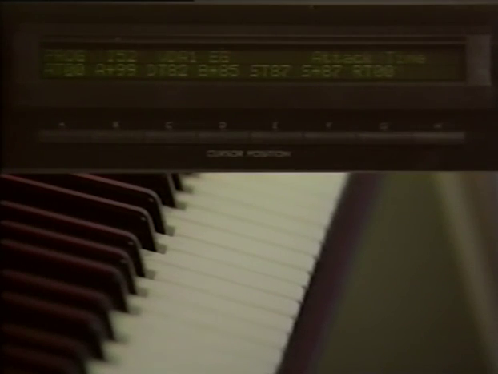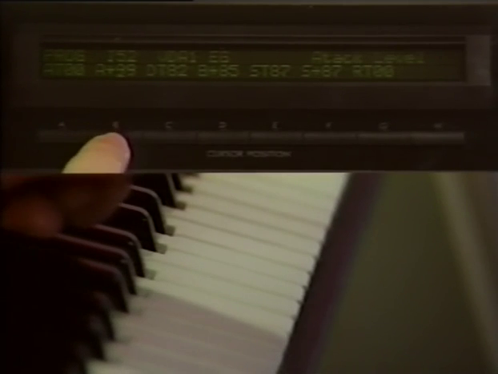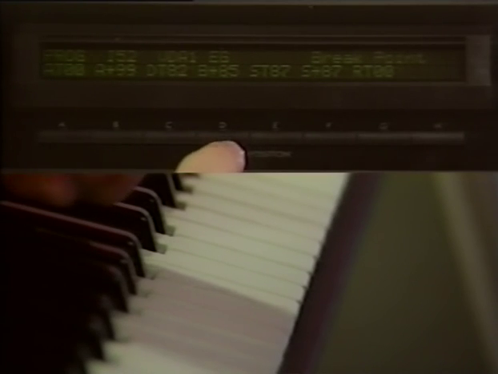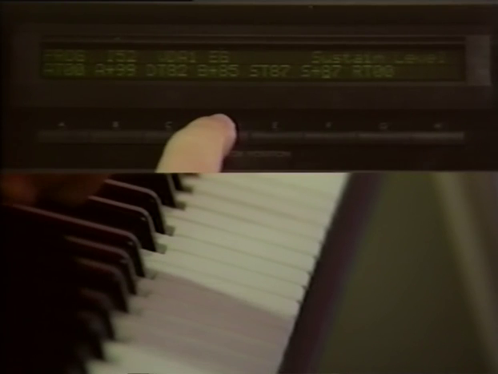This is the volume envelope on the Korg M1. They've chosen to label it VDA1EG, which stands for something like Variable Digital Amplifier 1 Envelope Generator. Whatever they chose to call it, it's a volume envelope. And it has familiar stages. It has attack time, attack level, decay time, what they refer to as breakpoint, a slope time, and sustain level.